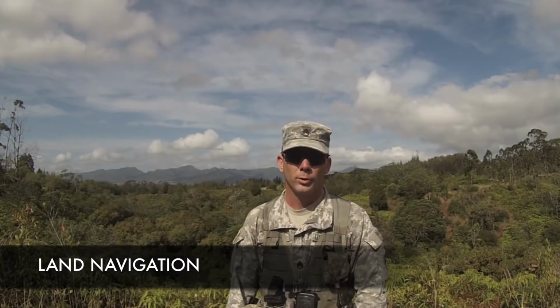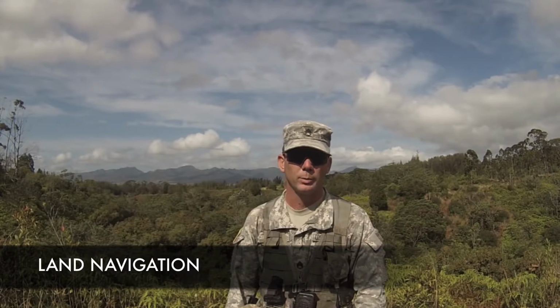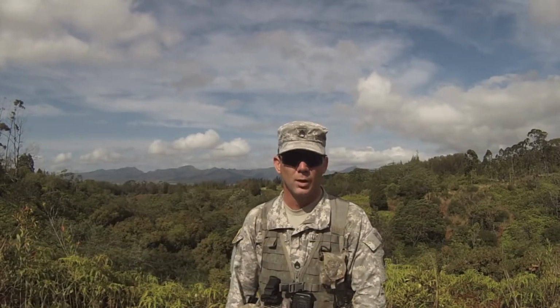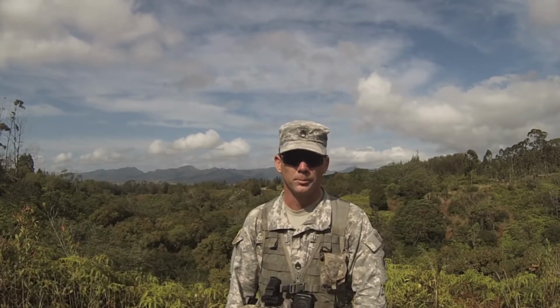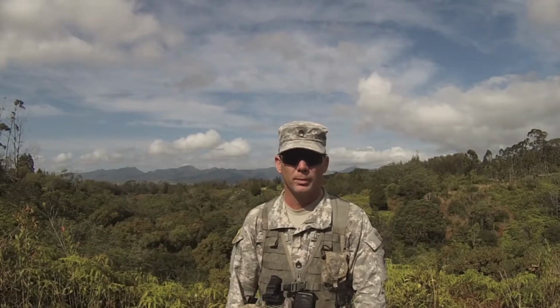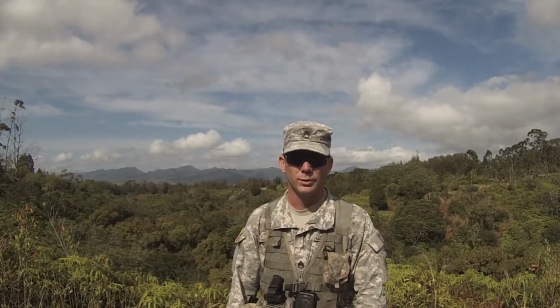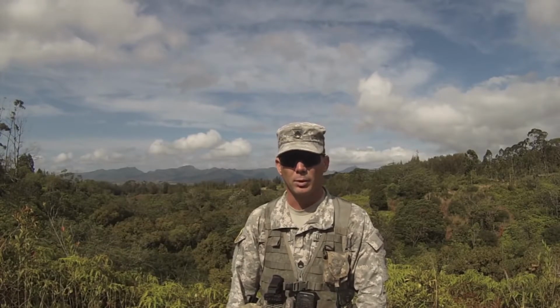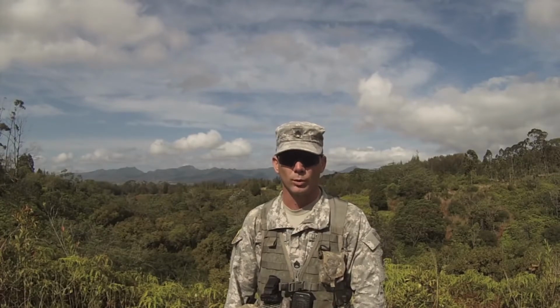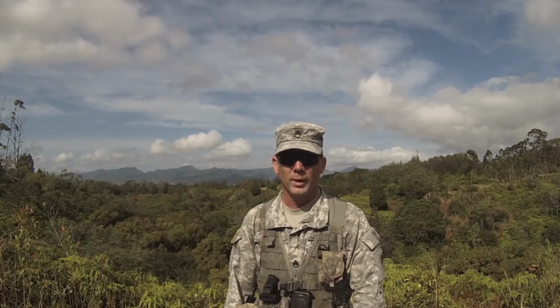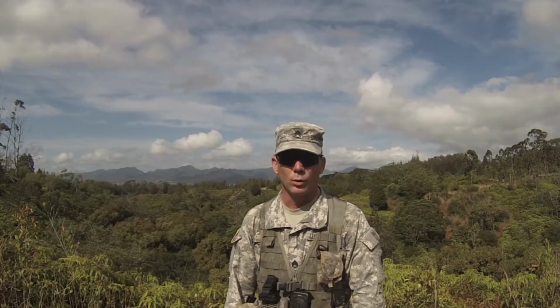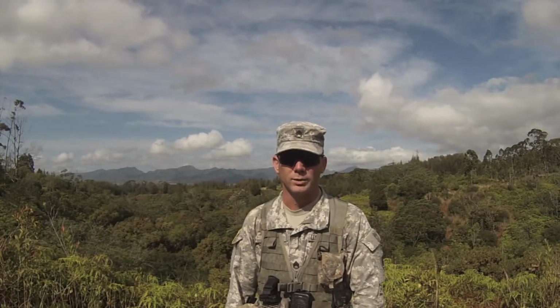There are four fundamental principles that you need to master in order to be proficient in land navigation. The first one is to know where you are. I can determine this by a major terrain feature that I can identify on my map, or I could be given an 8-digit grid coordinate. Once I know where I'm at, my next step is to orient my map and plot my location.